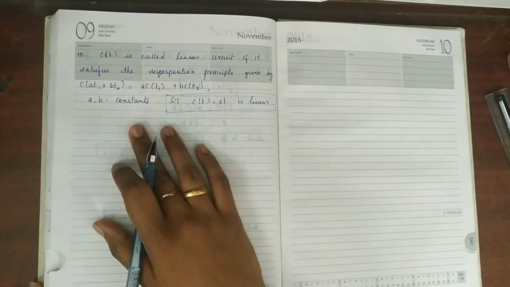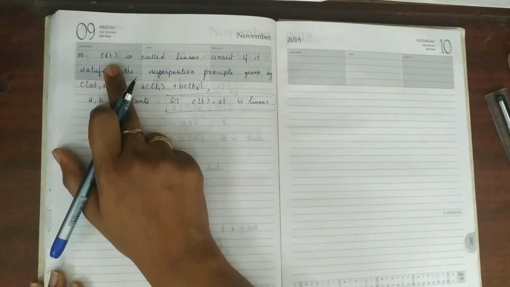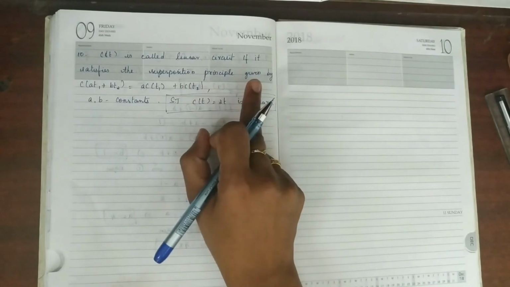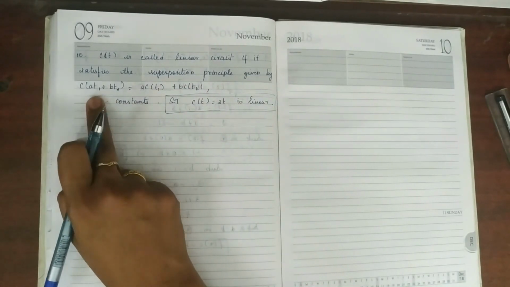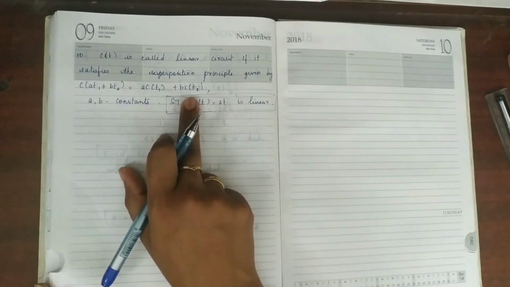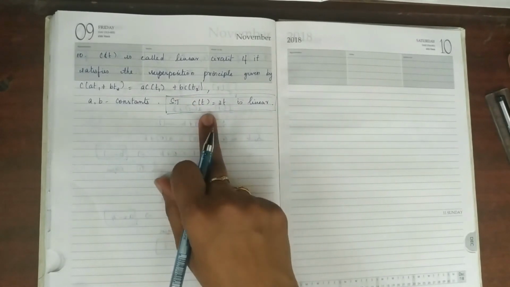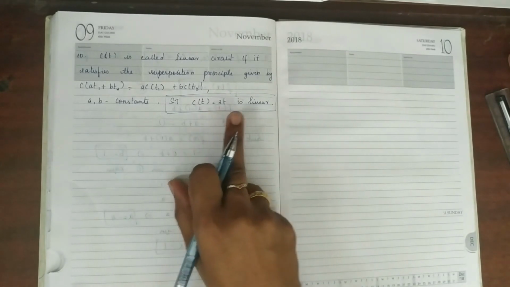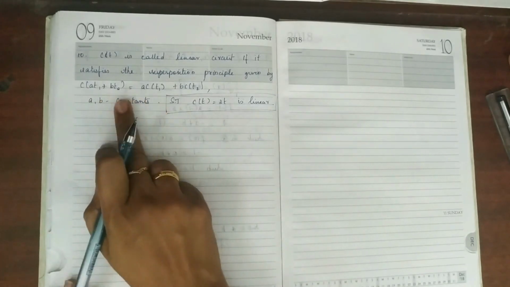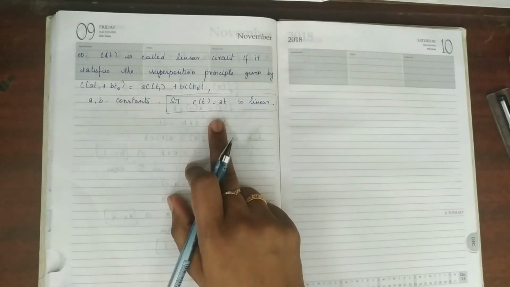Now the 10th problem: in electrical circuit theory, a circuit C of t is called a linear circuit if it satisfies the superposition principle, C of (a t1 plus b t2) is a C(t1) plus b C(t2), where a and b are constants. We are going to show that this C of t equal to 3t is linear. When this condition is satisfied, then C of t is called a linear circuit.